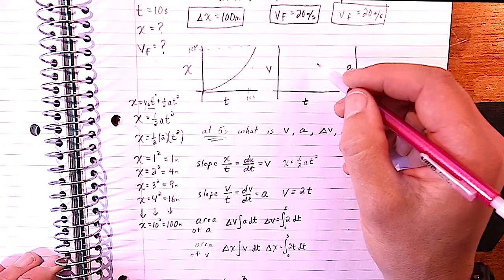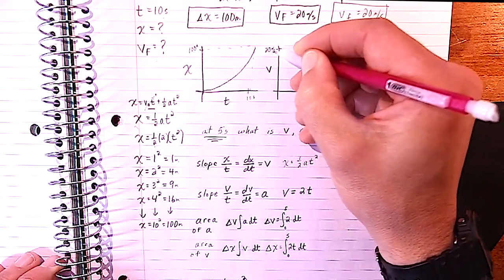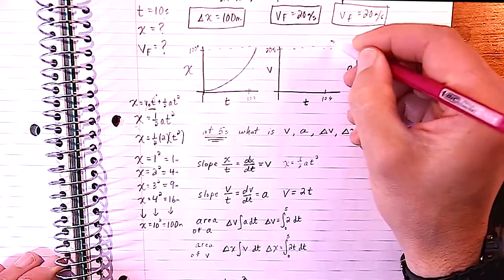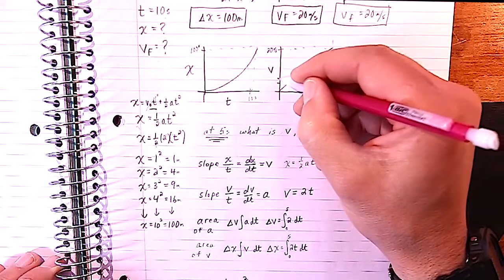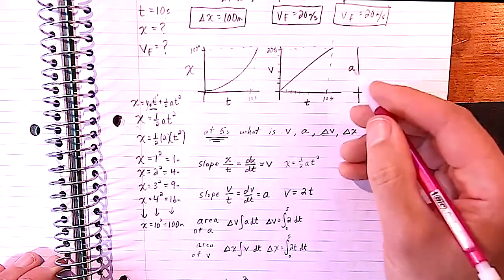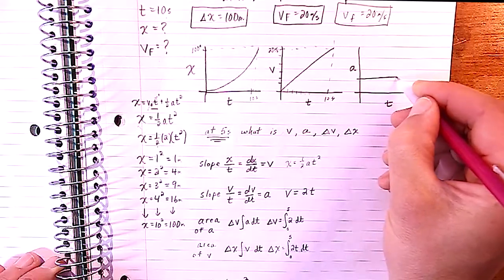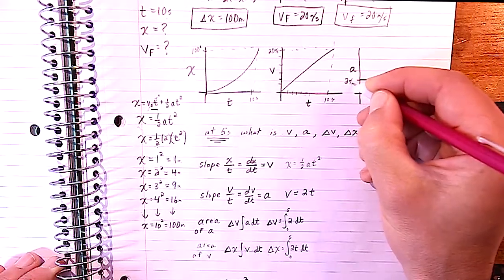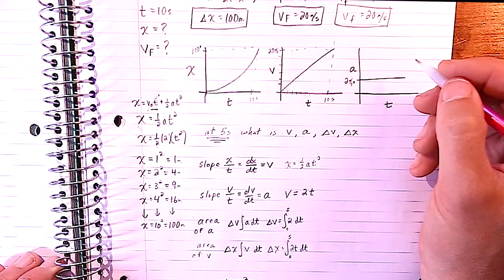It's increasing by 2 meters per second every second. So eventually, by the end of 10 seconds, we know it will be going 20 meters per second. This increase of 2 meters per second every second that goes up is a constant value. It's constantly going faster. How much is it constantly going faster by? It's constantly going 2 meters per second squared faster every second.